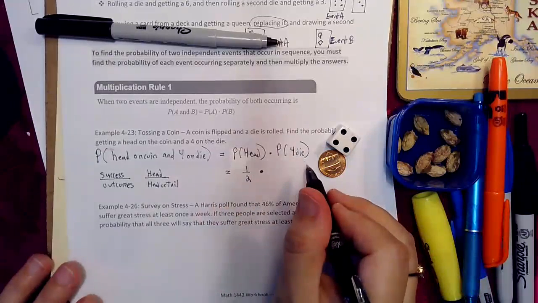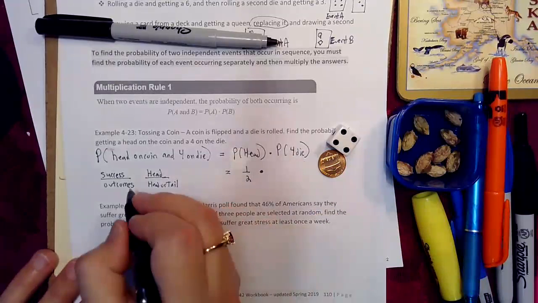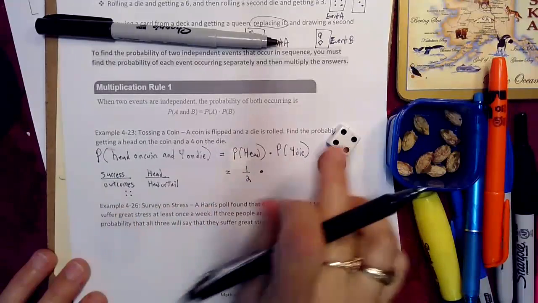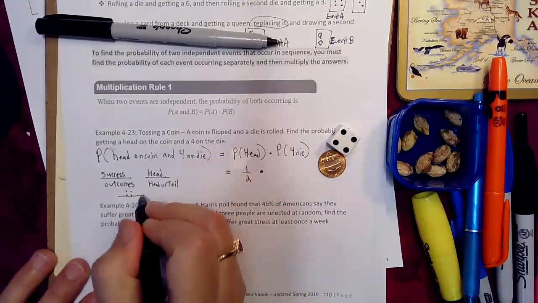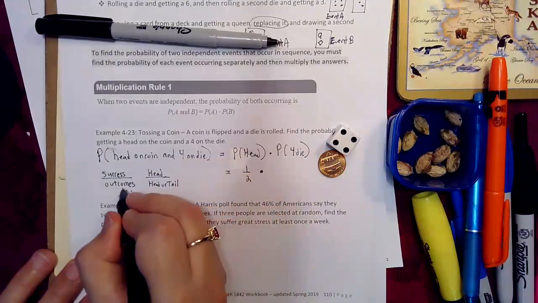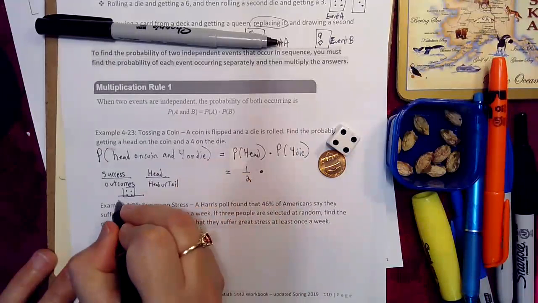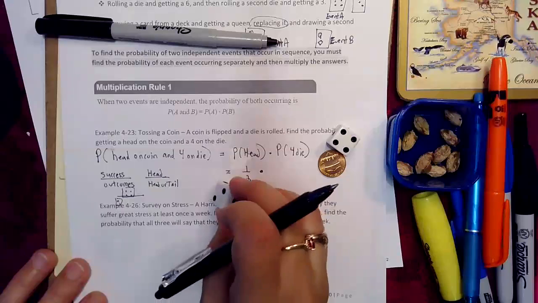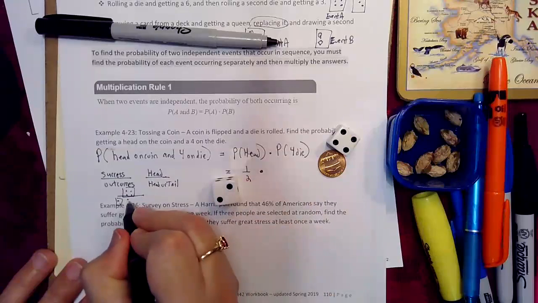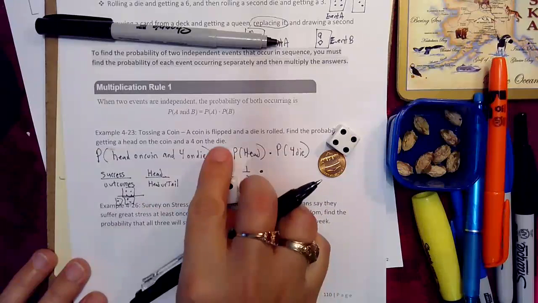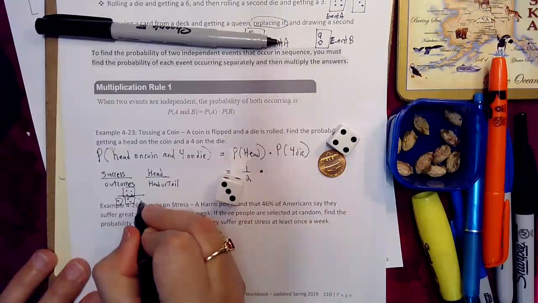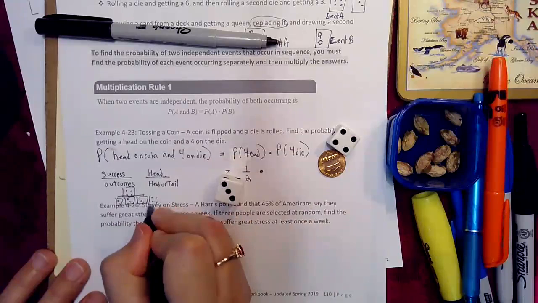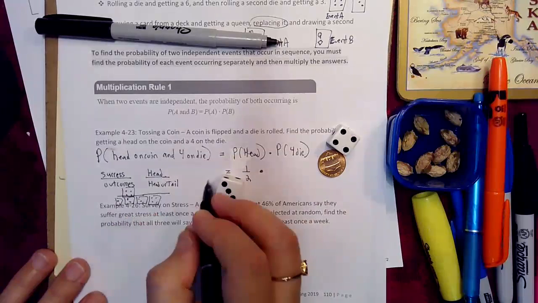Whereas for the die, you want to get a 4. Your choices are that the die could have a 1 on it, or a 2, or a 3. Then there is the option of the 4, which is what we wanted.